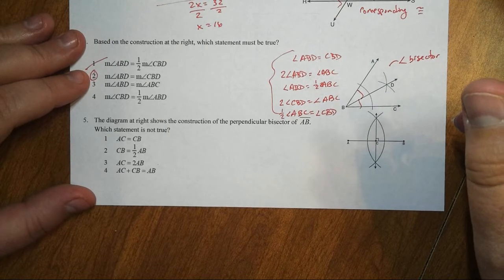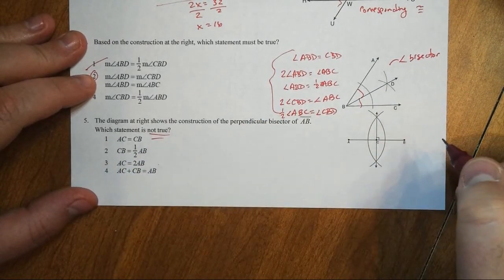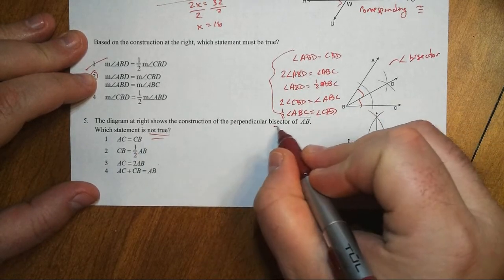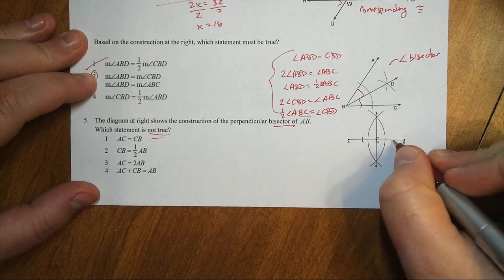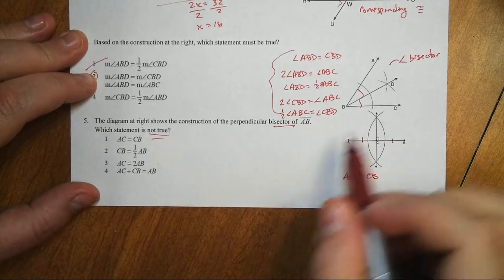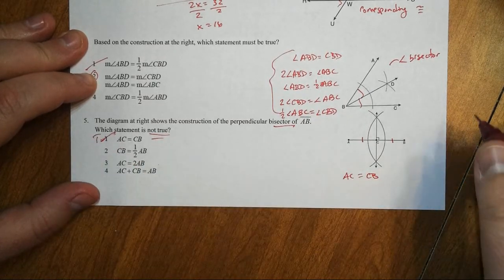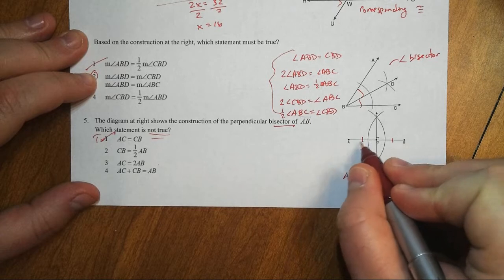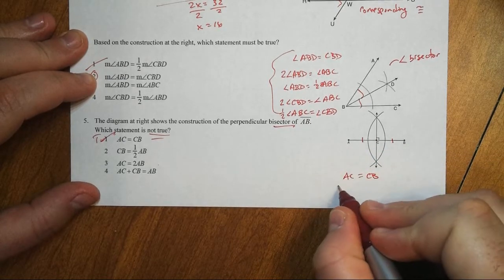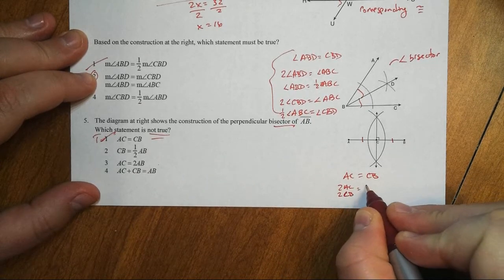Diagram below shows the perpendicular bisector, which is not true. So focus in on the not true. Okay? Because 3 of them are going to be true. So perpendicular bisector, right? Bisector is the key word here. That means that AC is going to equal CB. And that's choice 1. So that is true. We want to get rid of it. Okay? It also means that if I double either of the small halves, I get the really big half. So 2 times AC and 2 times CB is going to equal AB.